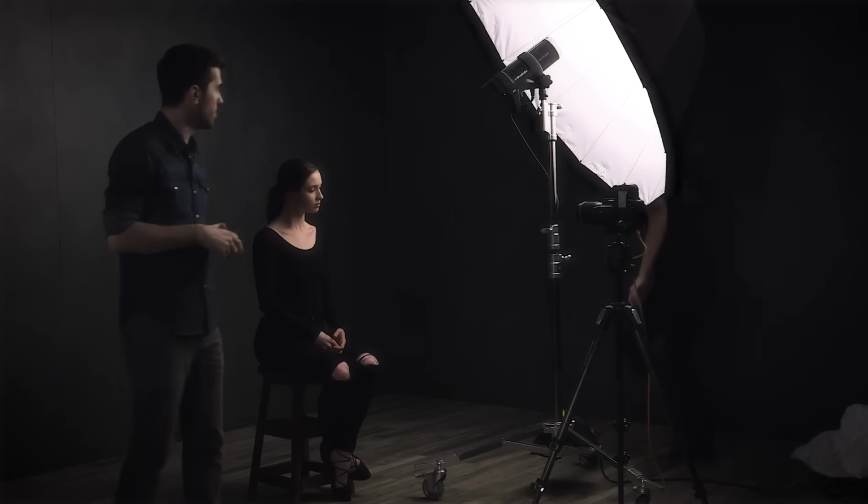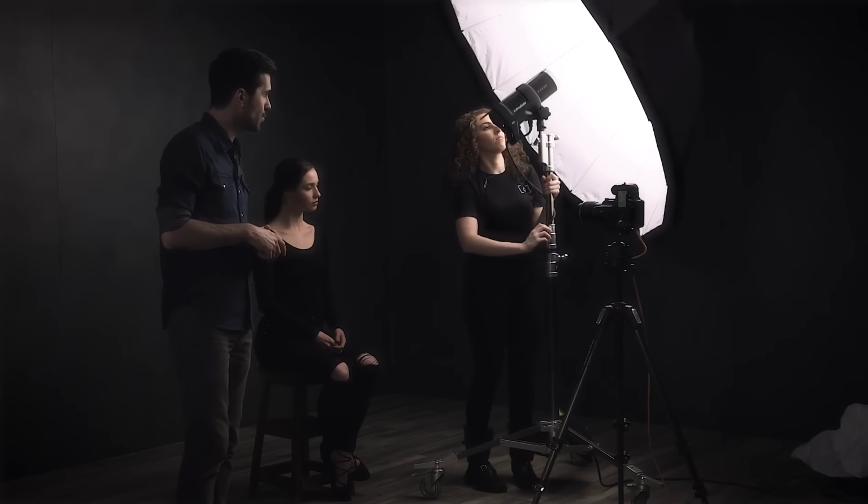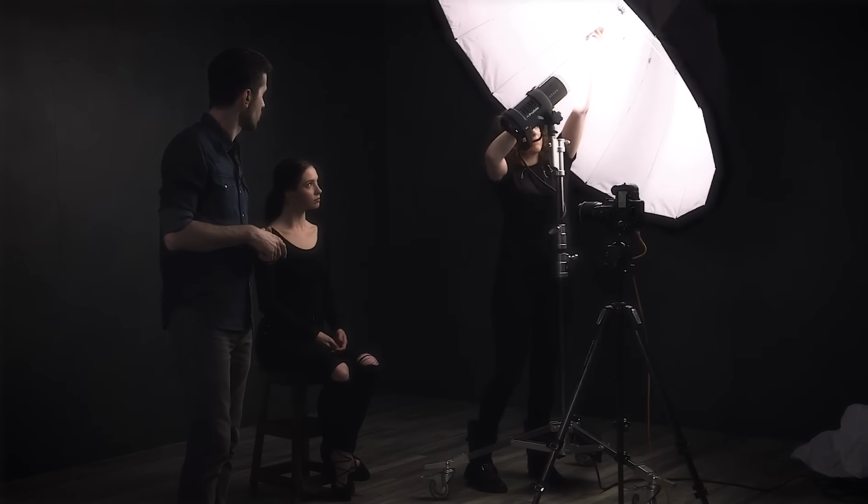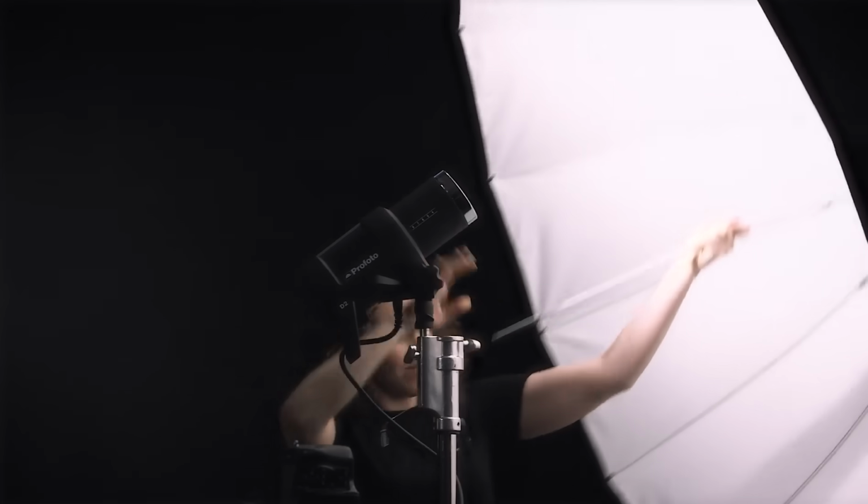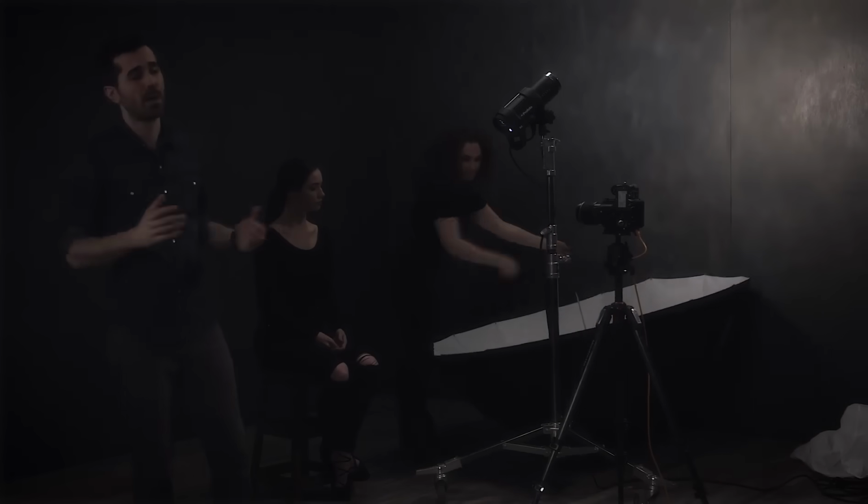Now we're at F9. Okay, and we have a pretty dramatic light happening here. The shadow side of the face is pretty dark. There we go. Excellent. Now we're going to add this layer of diffusion across the front of the umbrella. We're not going to change the power setting. We're not going to change the position. So you're going to see that there's going to be a little bit of a loss of power here.